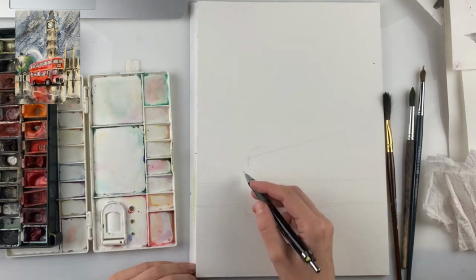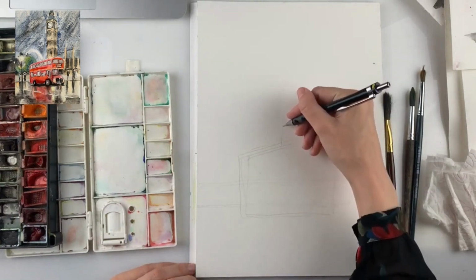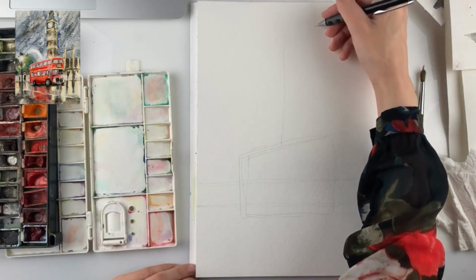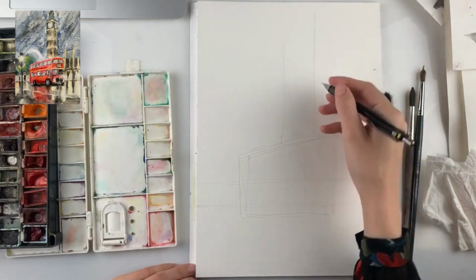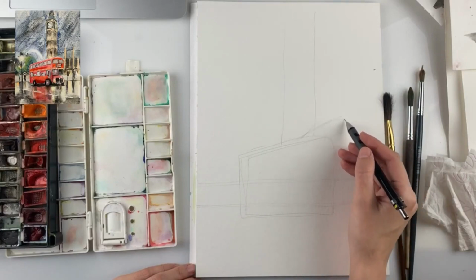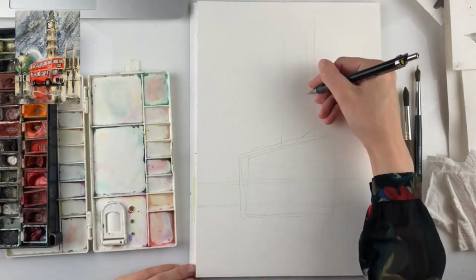And now we can mark where the bus is, ensuring it stays in place without shifting left or right. You can leave a bit more space in front of the bus. I've marked it out as a rough rectangle, and Big Ben's tower is slightly to the right, not directly in the centre, but a bit off to the side.